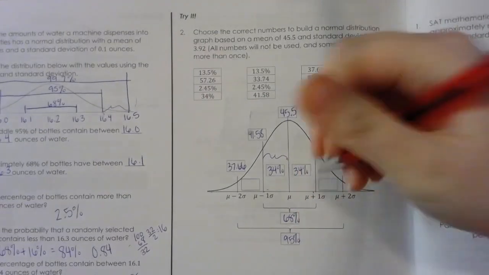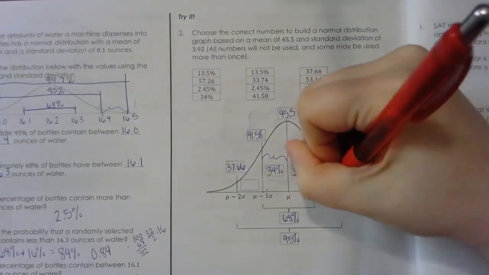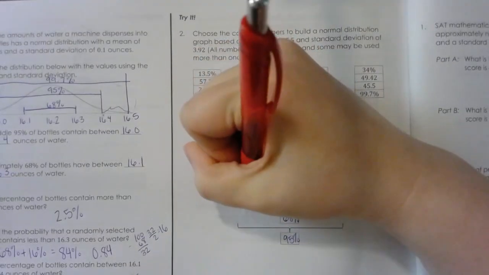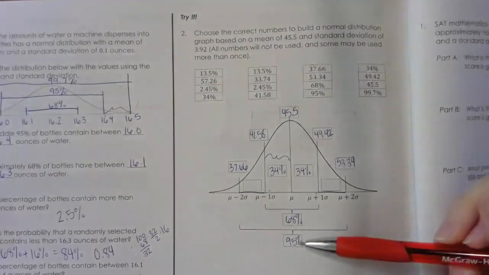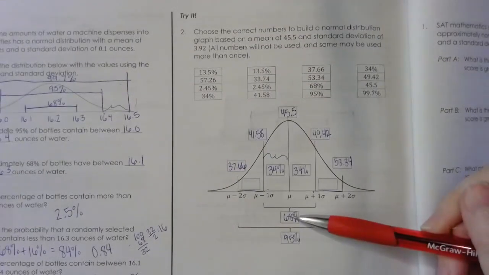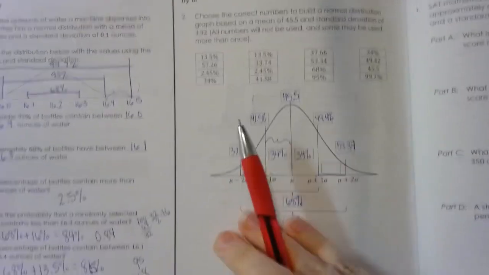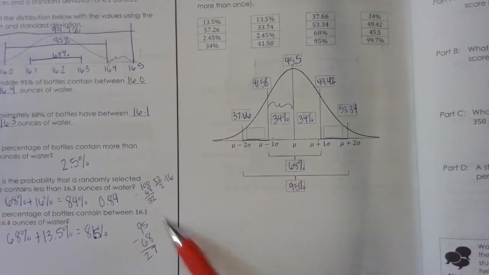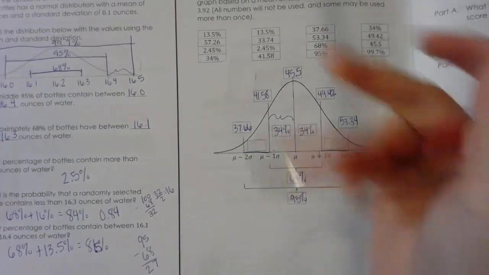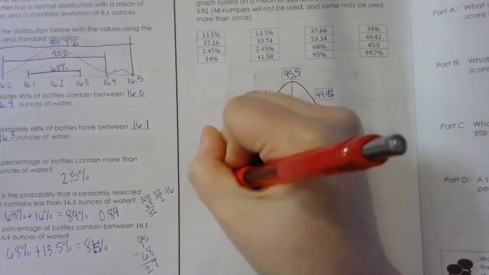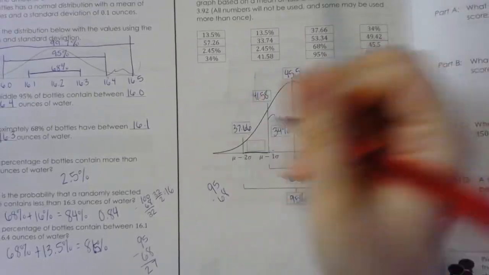And then these leftover sections, from here to here and here to here, are the difference between the 95% and the 68%, in the same way as what we found down here, where we said the 95 minus the 68 gave me 27.